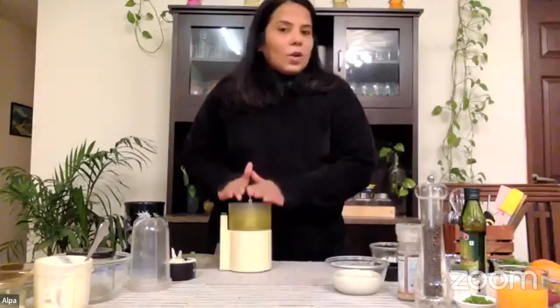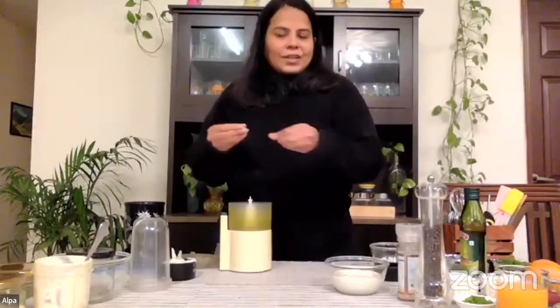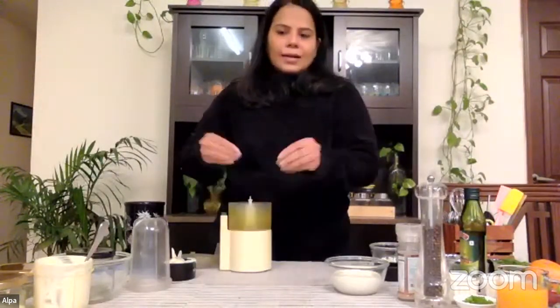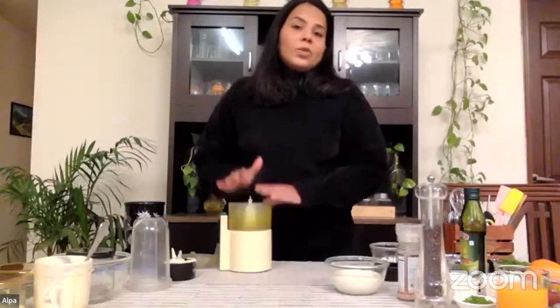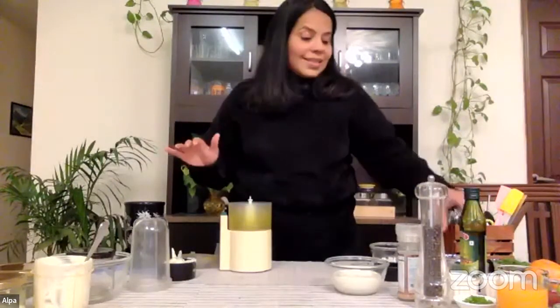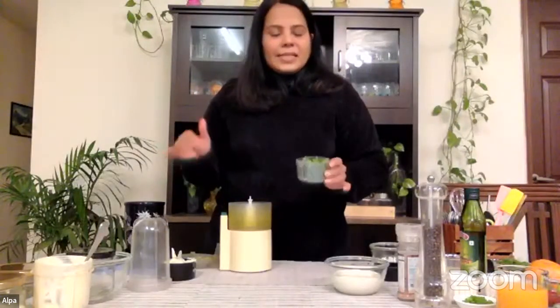Now this green goddess is a great recipe, especially for winters, when you have a lot of leafy greens available. A lot of people hate that dhania, mint, or leafy greens. Kids also hate eating the leafy green vegetables. This is a great way to get these leafy greens into your kids' and everyone's diet. So I'm using a lot of leafy greens in this recipe.